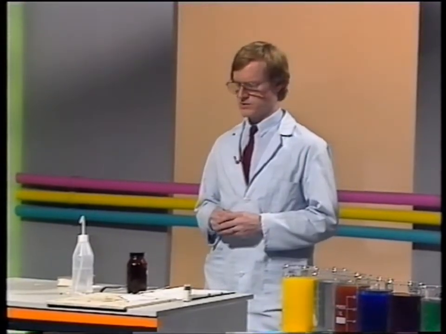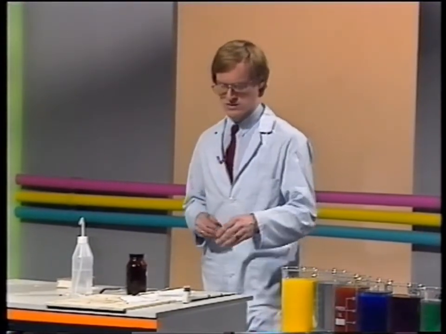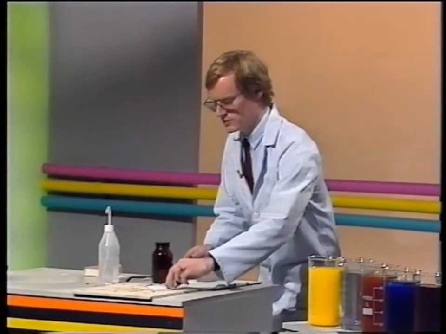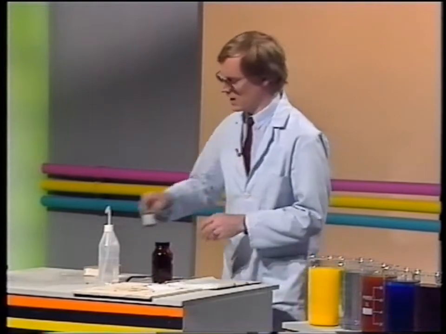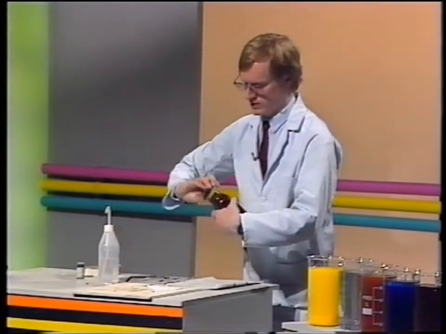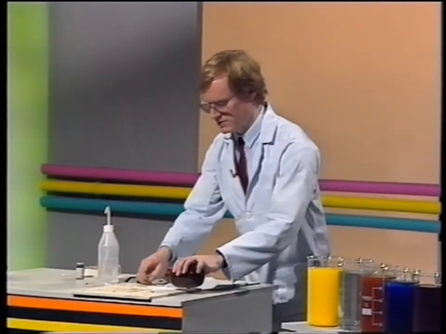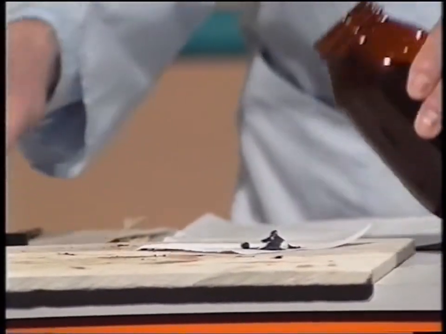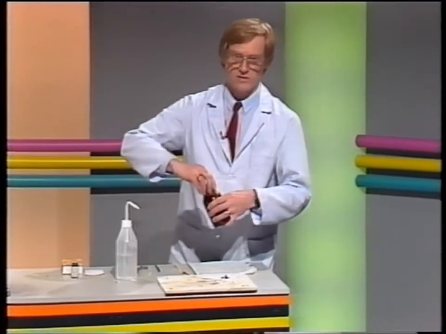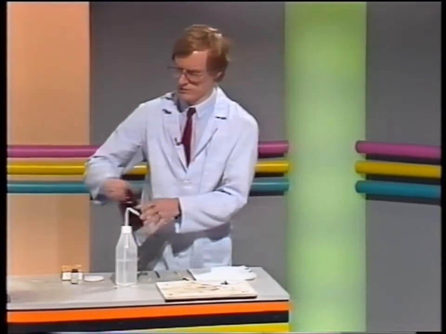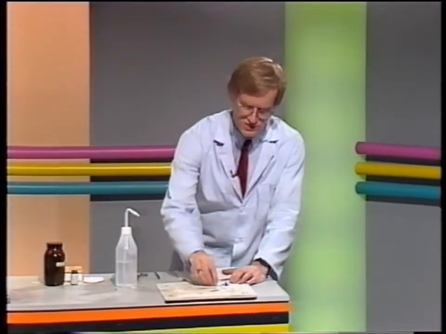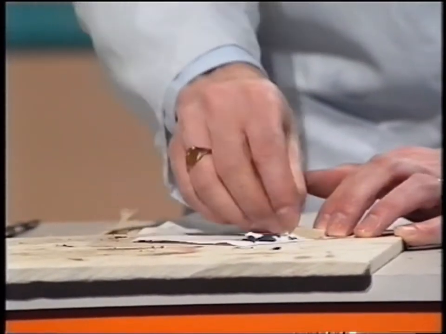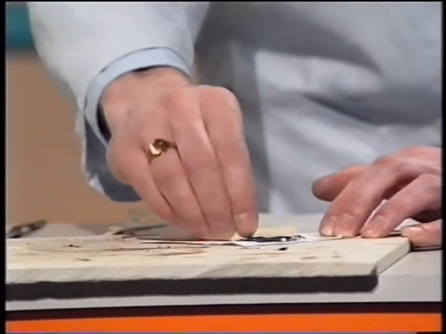Another way we can get particles to mix and react is to take solid materials, where, as I've said, the particles are locked up and aren't free to move, and turn them into a liquid, not by melting them, but by dissolving them. Now, we've got two chemicals here. One's a reactive metal, magnesium, and one's the compound of a non-reactive metal, silver nitrate. If I mix these two solids together, provided there's no water there, and I hope for the moment there isn't, there's no reaction at all.